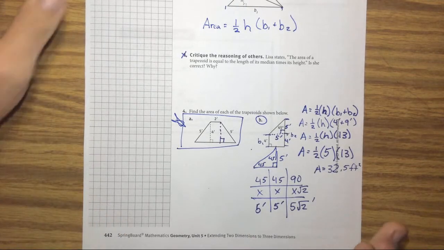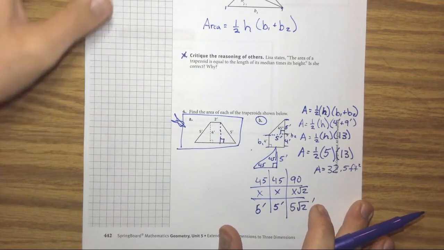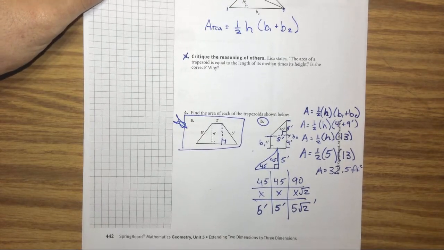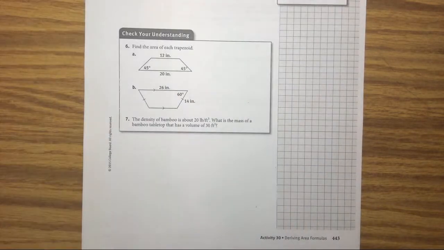So this is your time to pause it here so you can do problem A, because I'm going to check for it on your homework tomorrow, or on your quizzes, so we can get in the right groups. So do problem 4A.